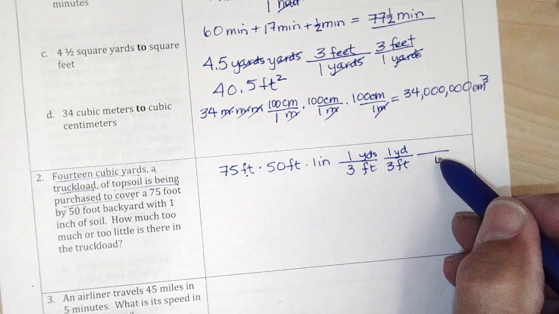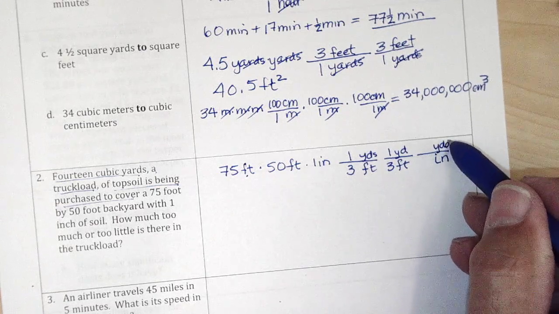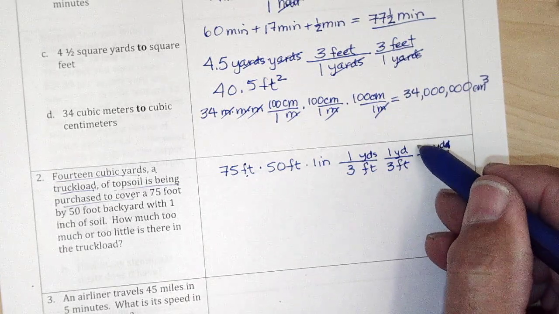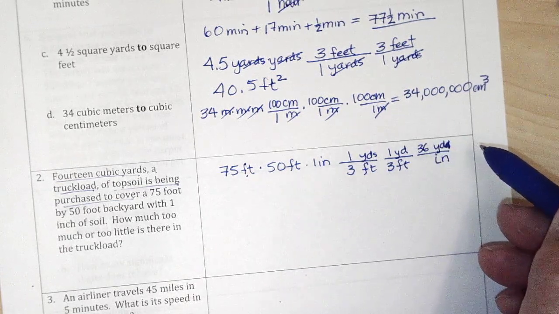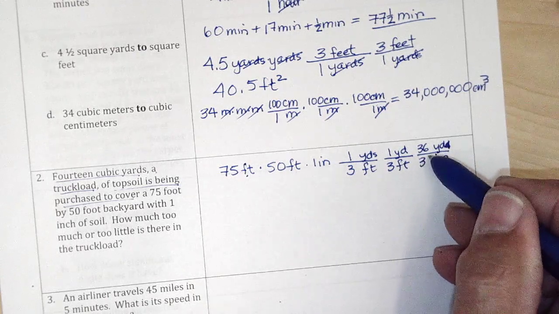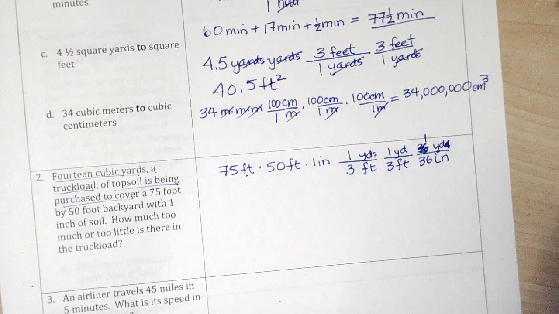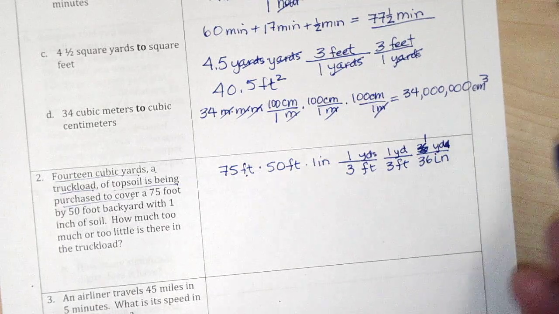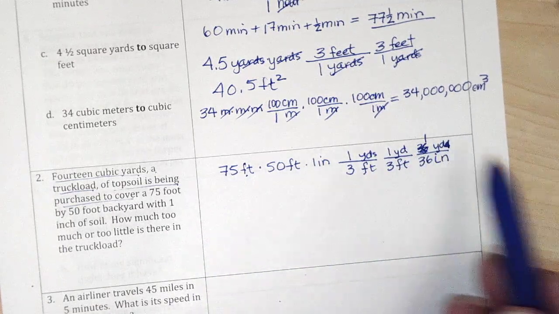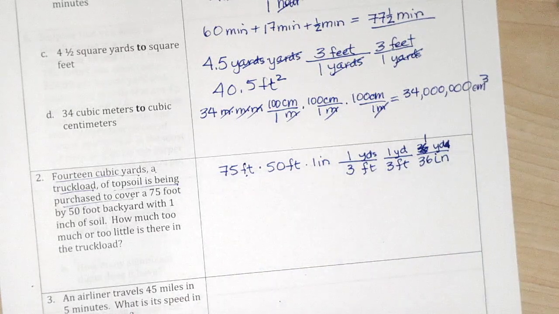So I have to have inches in a yard. Now I could go inches in a foot and then a foot into yard, but there's 36 because there's 3 feet, 12 inches in each foot, so 36 inches make 1 yard. So I have 75 times 50 times 1 times 1 times 1 divided by 3 times 3 times 36.